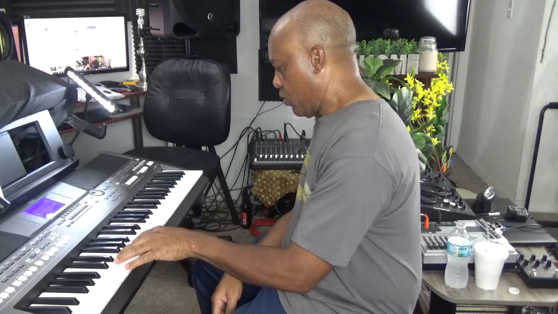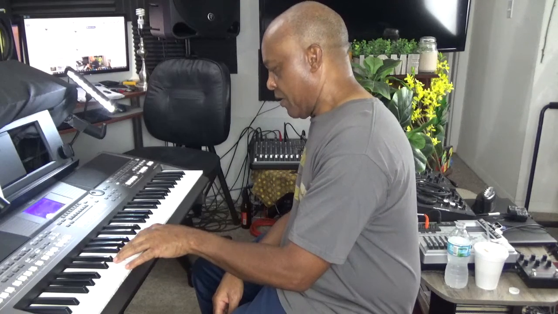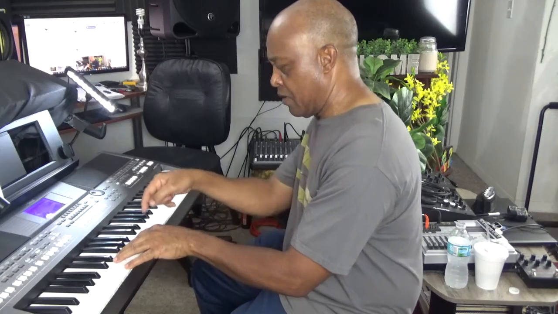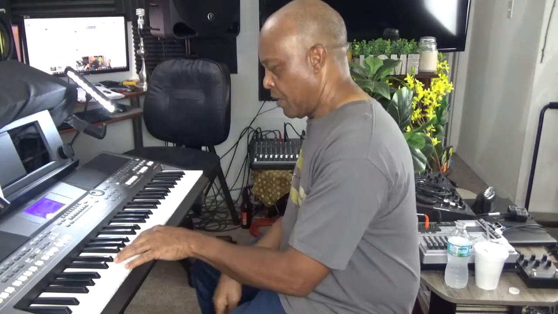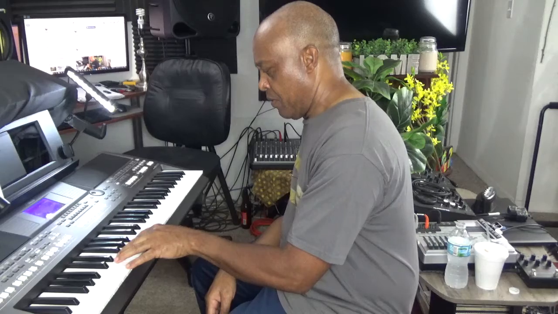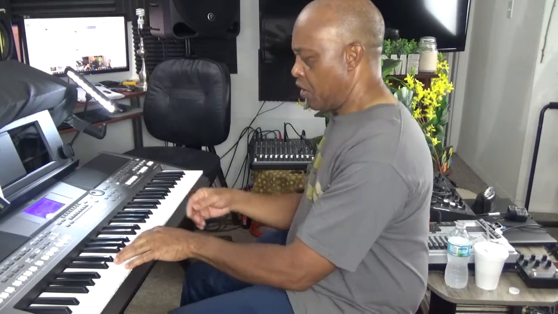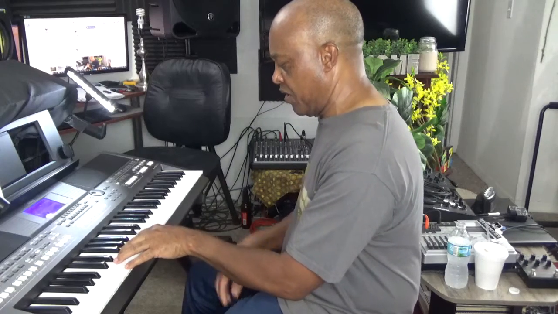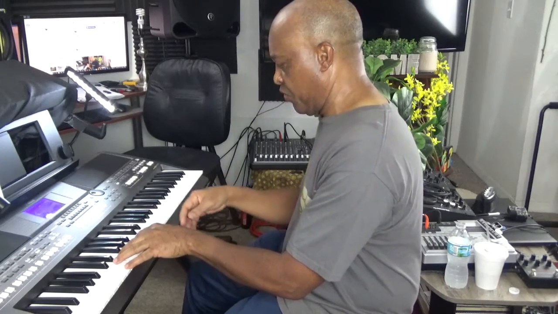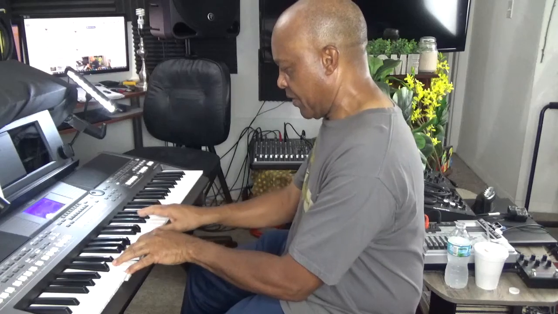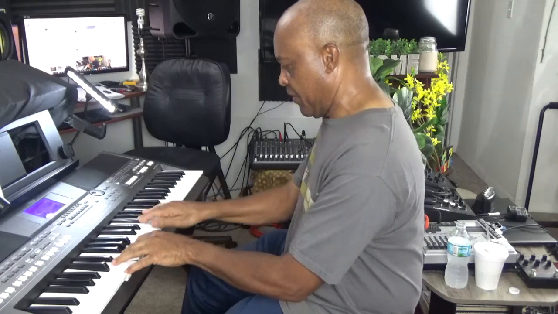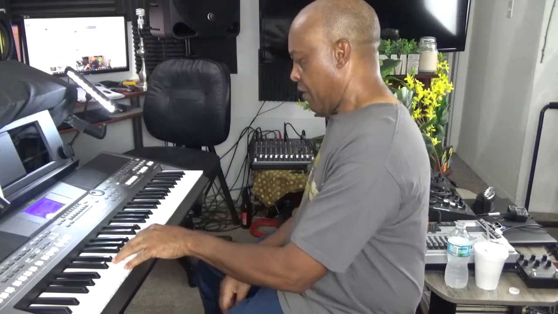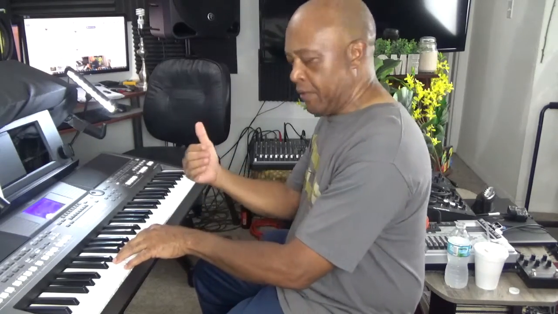And now we don't need to play the 13 or 6 because that's part of the chord. So if I'm playing C major 6, my available tensions will be 9 and sharp 11 harmonically.